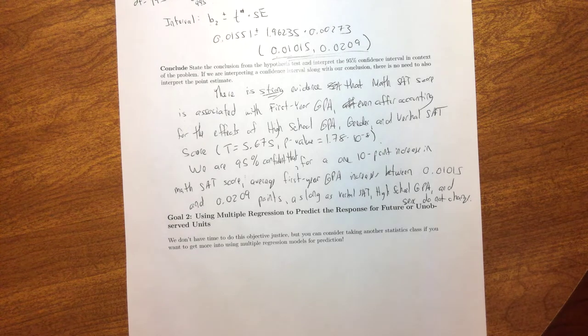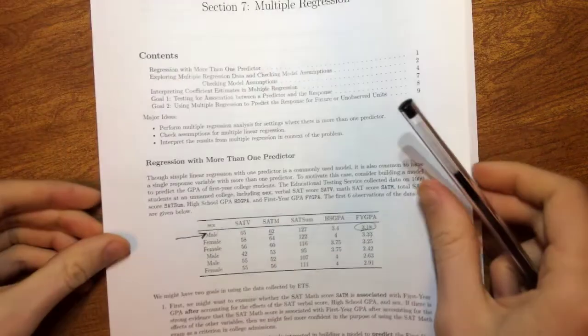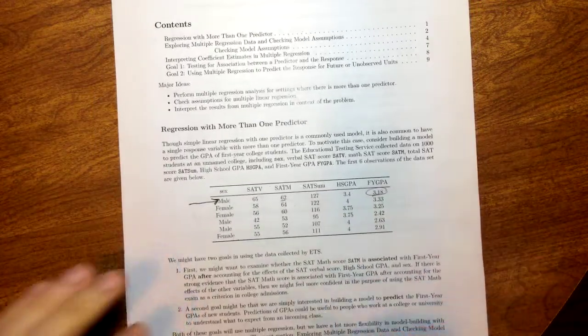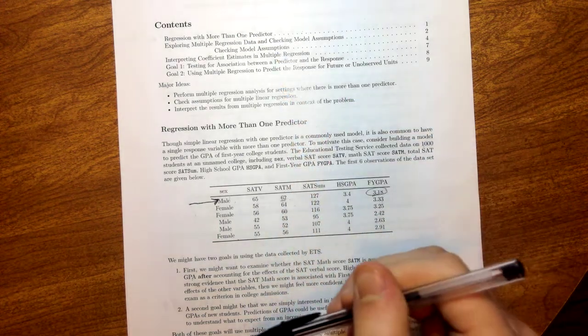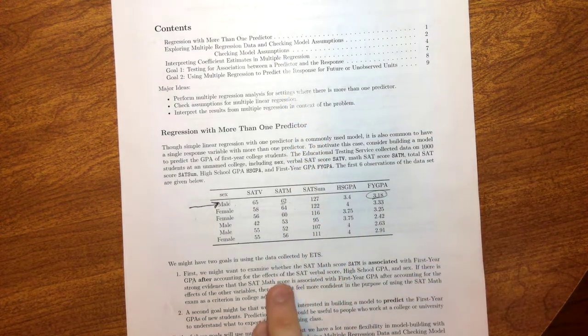Okay, and so that rounds out the content for the semester. So big picture, this last section is really just meant to show how much we can expand what we did for simple linear regression when we only had one predictor.